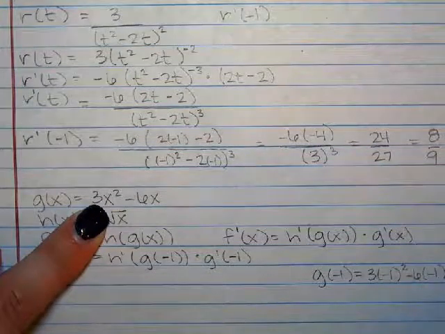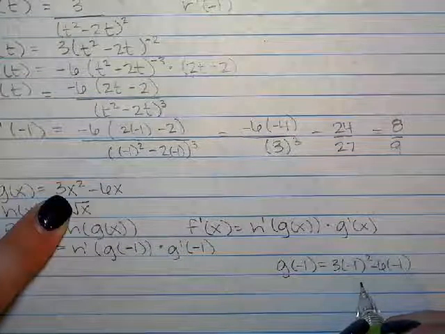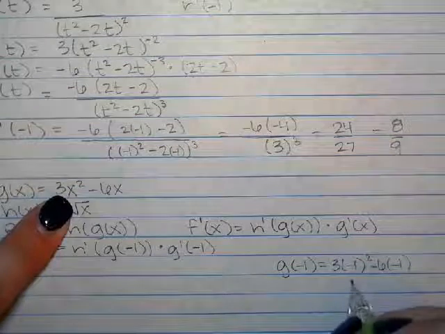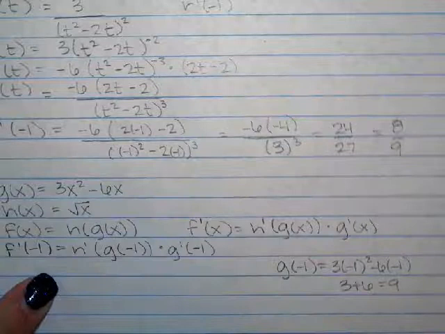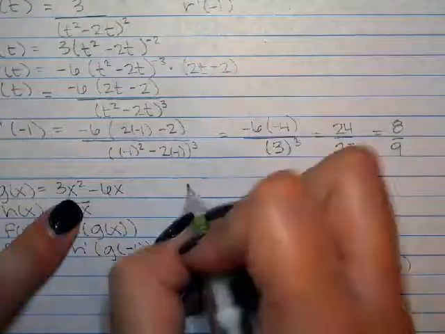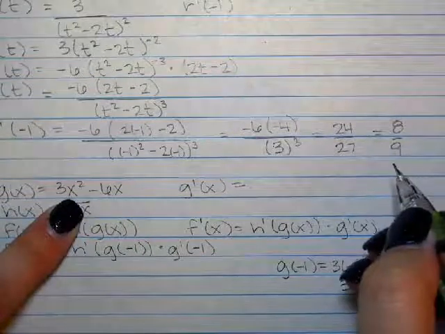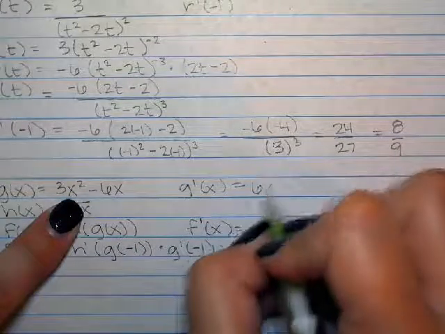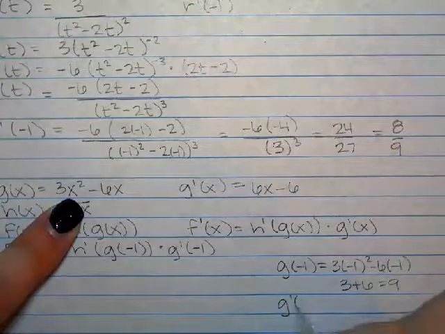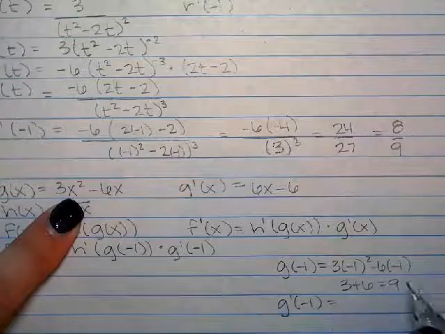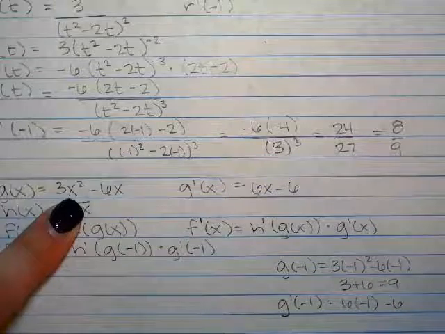And then I'm going to find what g prime of negative 1 is. Okay, so now I can say this is h prime of 9 times negative 12. See how I did that?